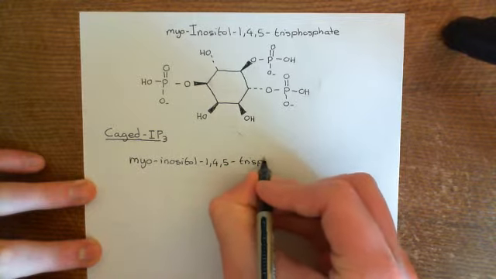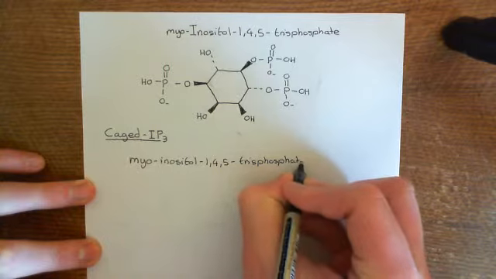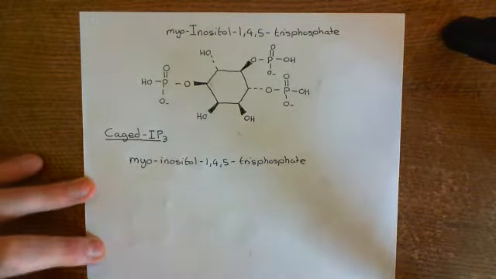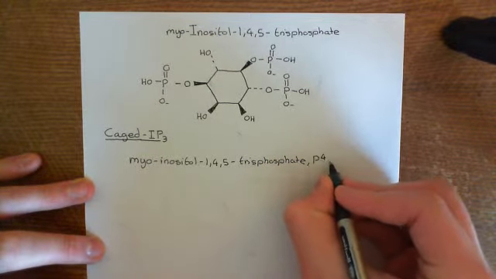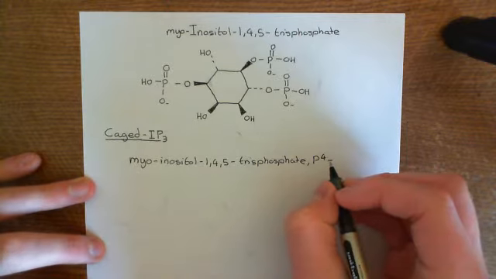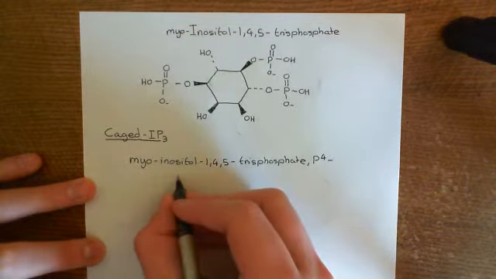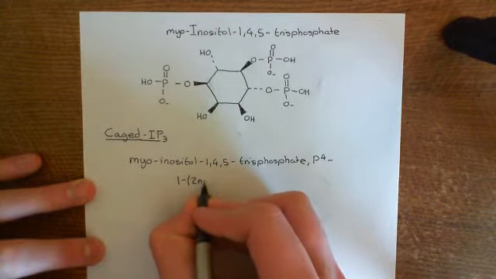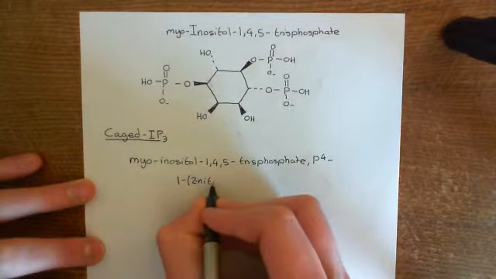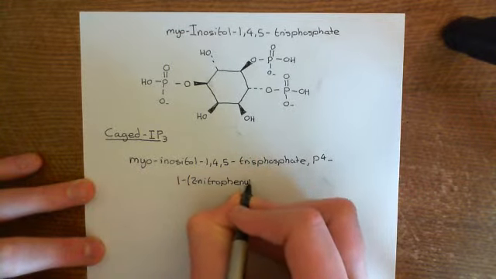So Myo-Inositol 1,4,5 trisphosphate, and then the extra group is P4, so it's off the fourth phosphate group here, and then it's 1-(2-nitrophenyl)ethyl ester. So this is going to be 1, and then 2-nitrophenyl, with a dash there, 2-nitrophenyl, and then ethyl ester.